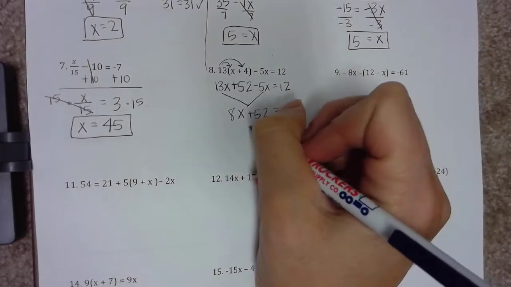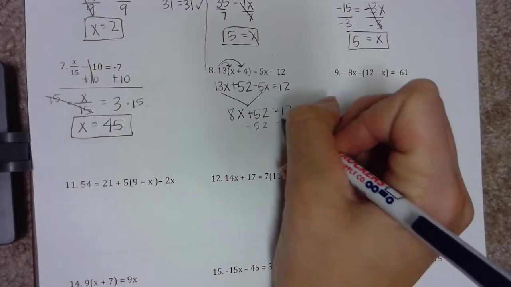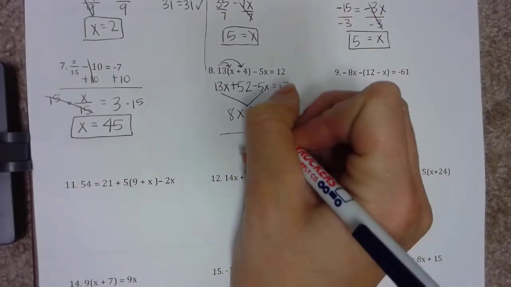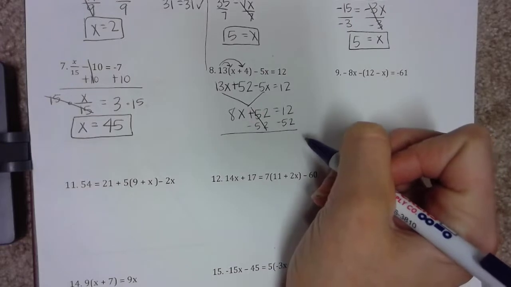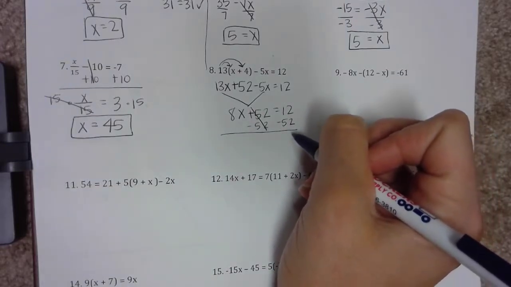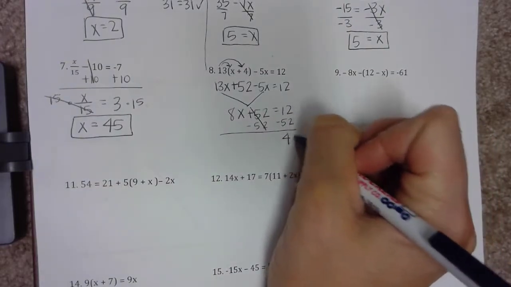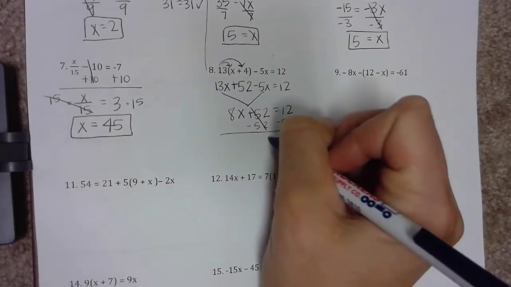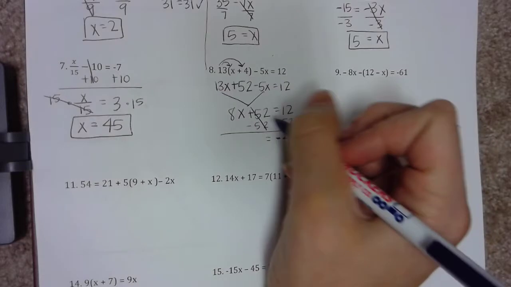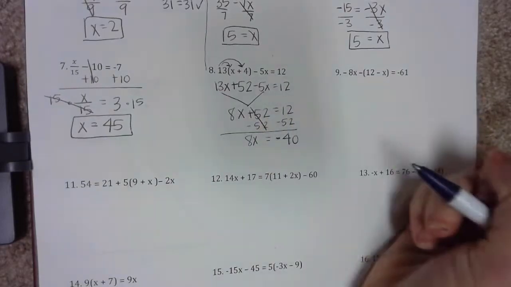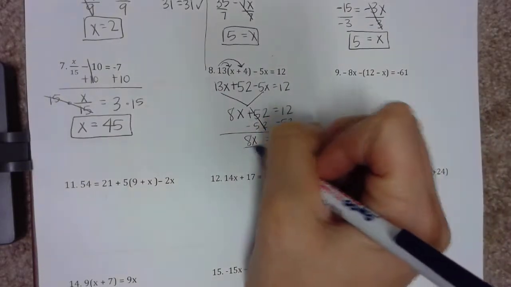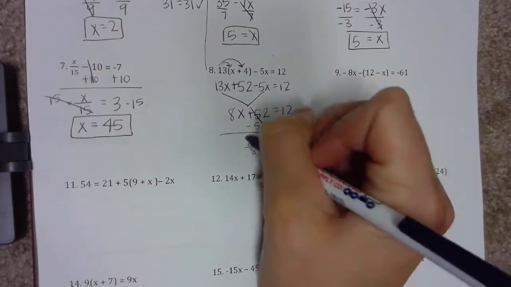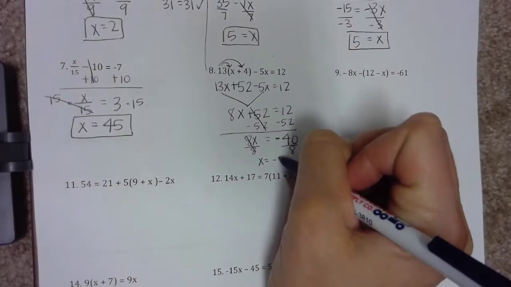So we will subtract 52 on both sides. 12 and negative 52 have opposite signs, so you subtract. 52 minus 12 is 40, and this is a negative because that 52 was larger. Bring down your 8x. Final step, divide by 8. X equals negative 5.